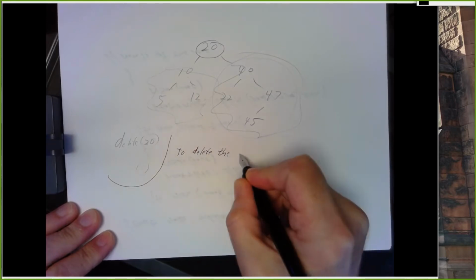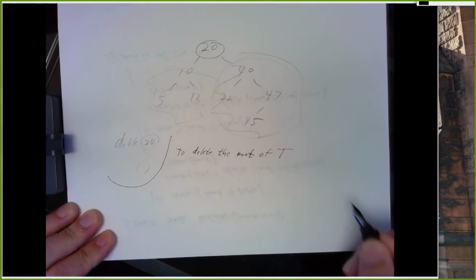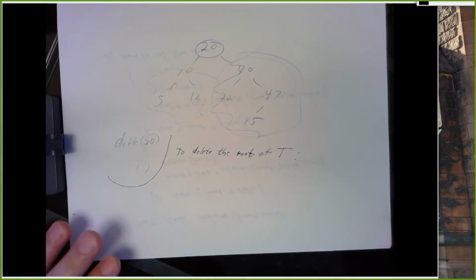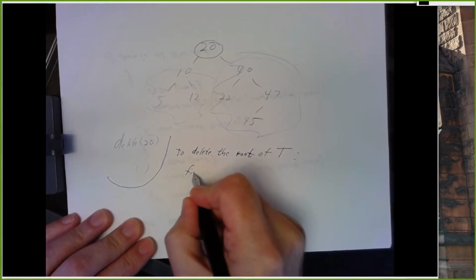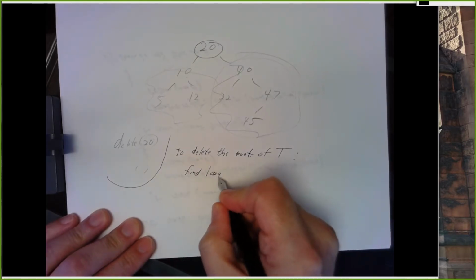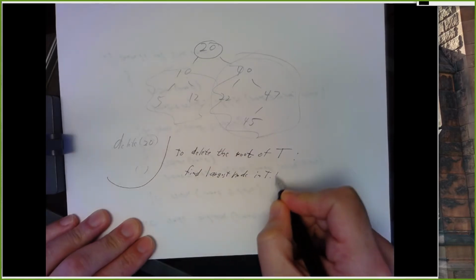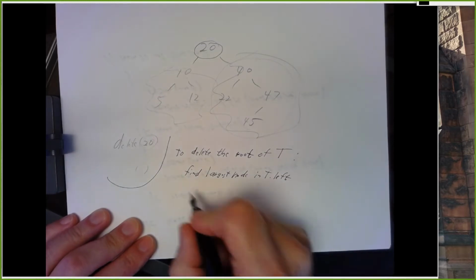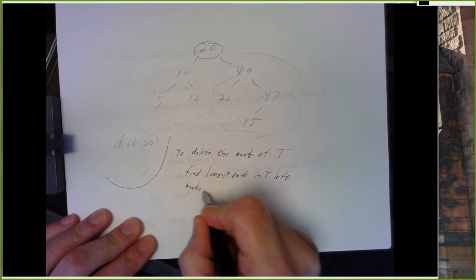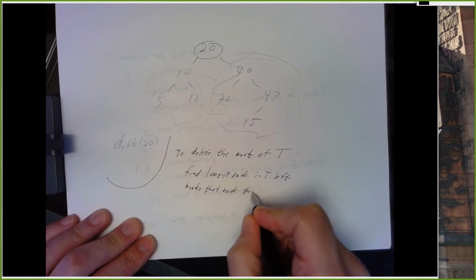To delete the root of some tree T, we're going to find the largest node in the left subtree, so T.left. And we're going to make that node the root.